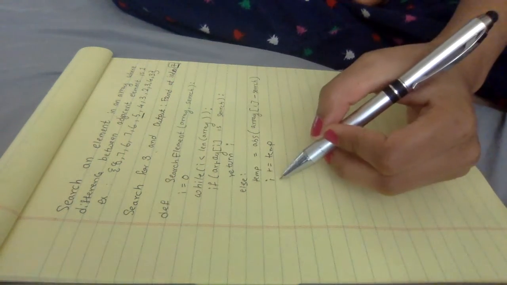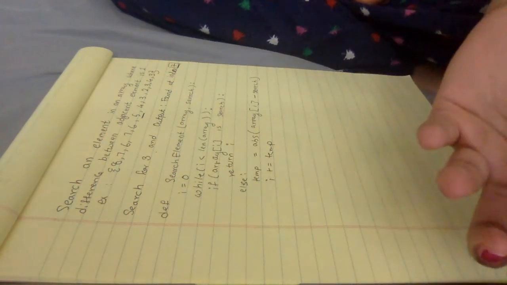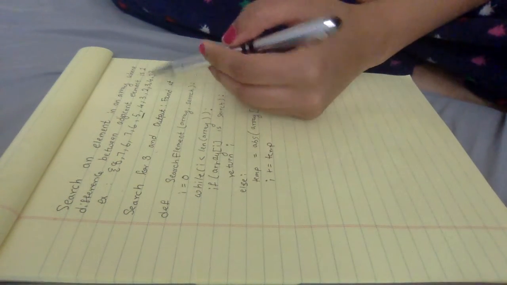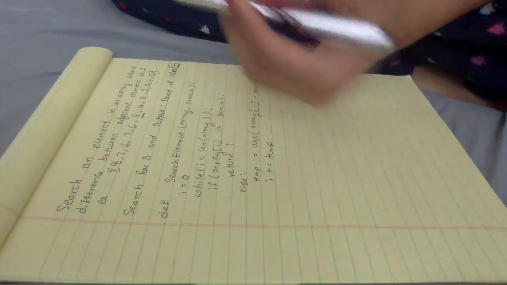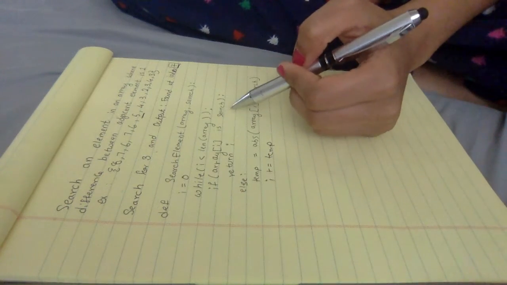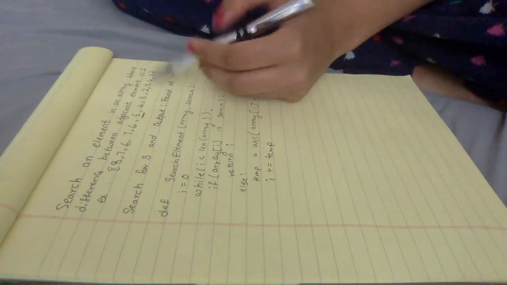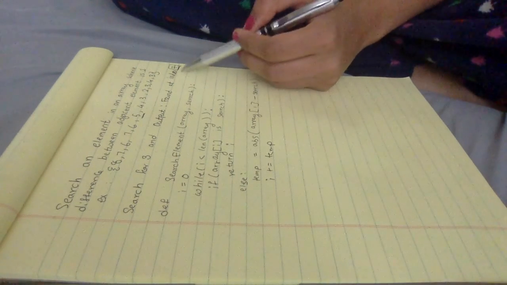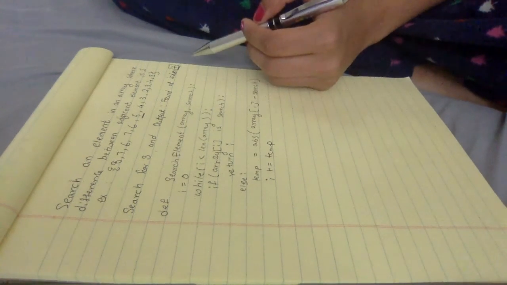So I was at 5, now we'll increment by 2, 5 plus 2. Now we'll check, which is what, 7, right? Index of 7, array of I, in our if statement, is it 3? Yes, it is 3, so it will just return I, so we found our index, which is 7.